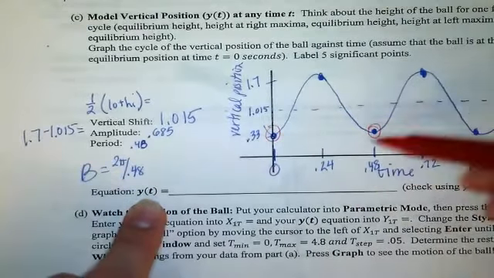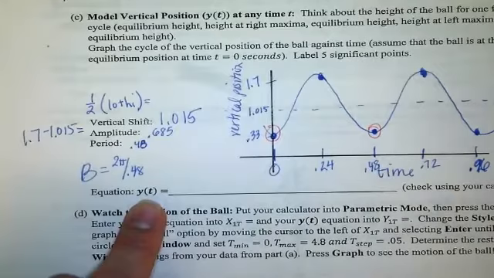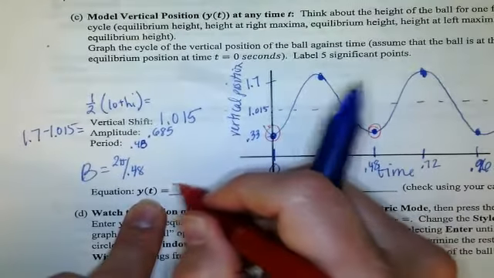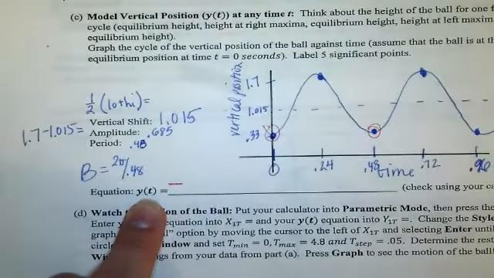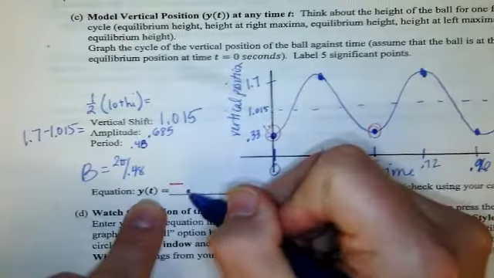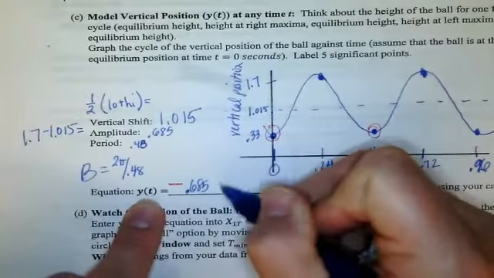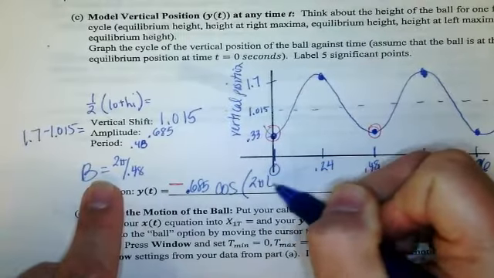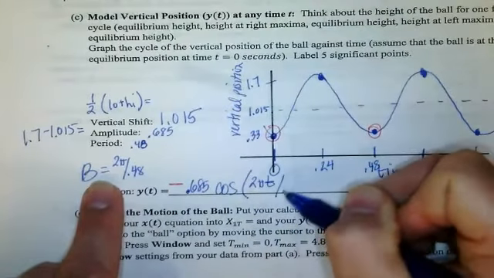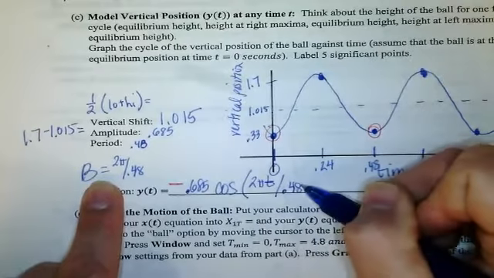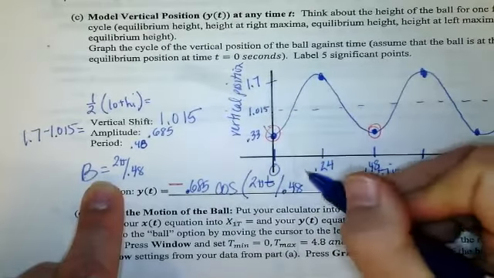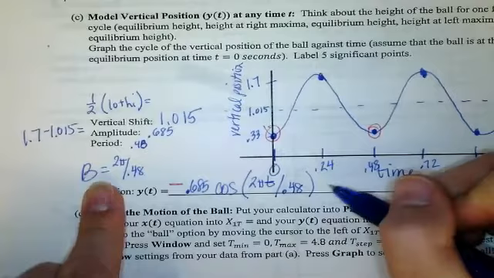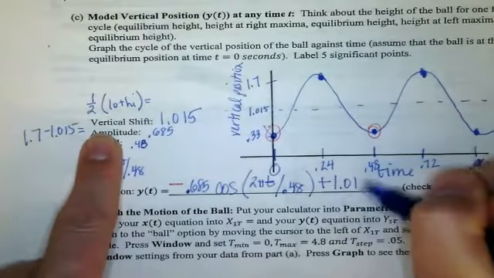Is this a positive cosine curve or a negative cosine curve? Negative, since it's starting low. So I'm going to say negative a there, 0.685 cosine of b, 2 pi t divided by 0.48. There's still no horizontal c value, so we don't need to worry about that. And then plus 1.015.